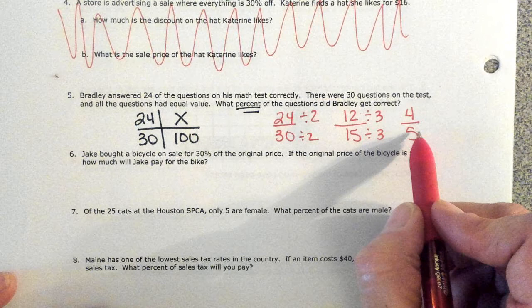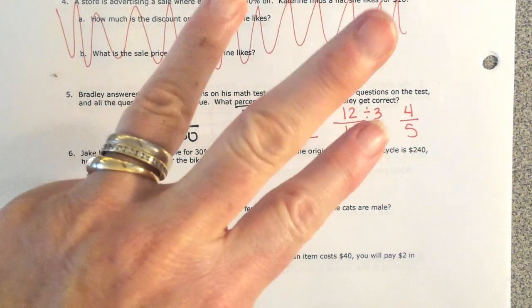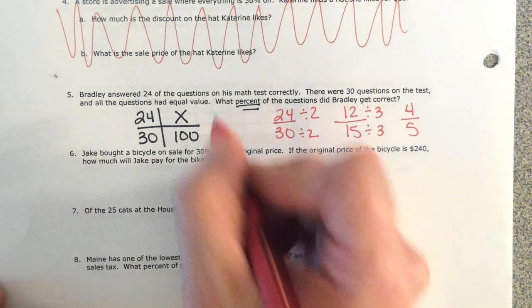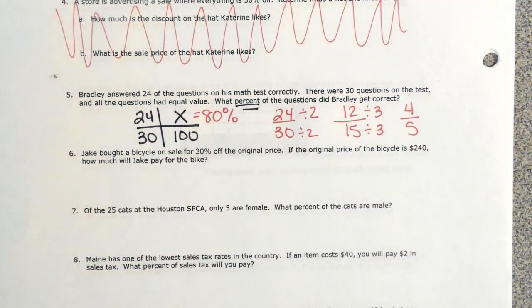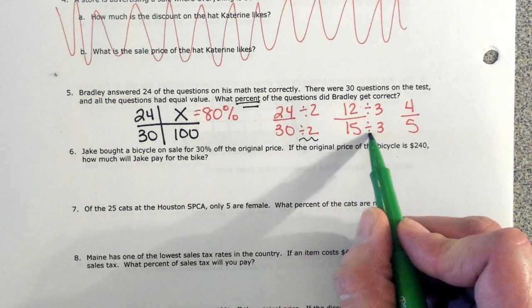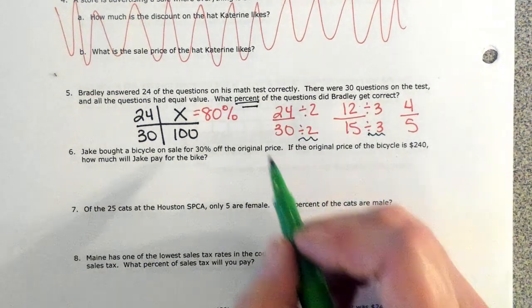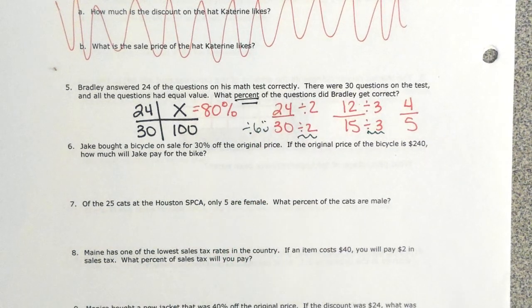And oh look, it's a benchmark percent, and it's out of the 5s. It's on your hand. 20, 40, 60, 80. 4 out of 5, 80%. Here's a little hint. If you can divide by 2 and divide by 3, well then you can divide by 6. Just so you know.